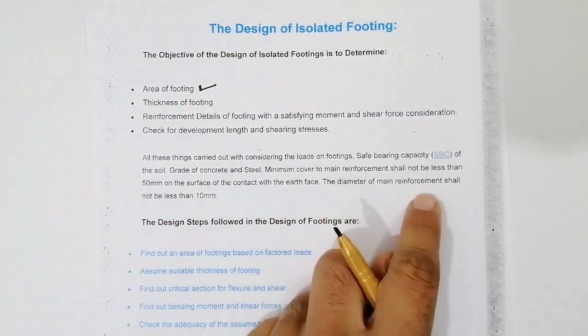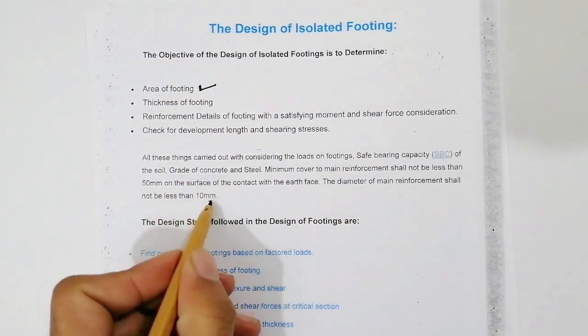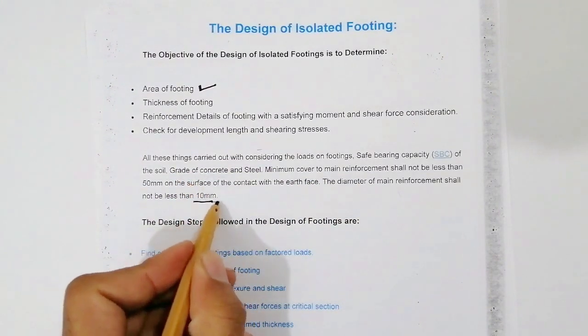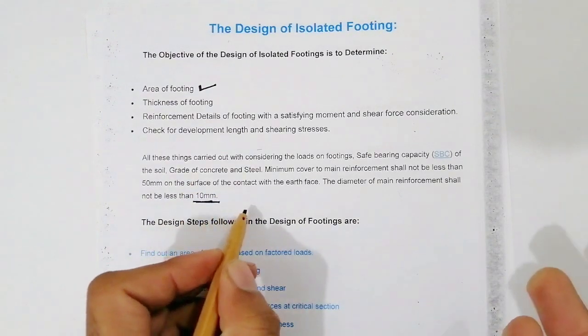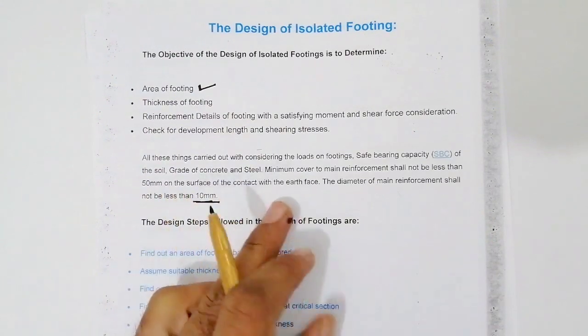And the diameter of main reinforcement should not be less than 10 millimeters. It means the main steel, our main bar in footing, should not be less than 10 millimeters. Okay, this is very important.